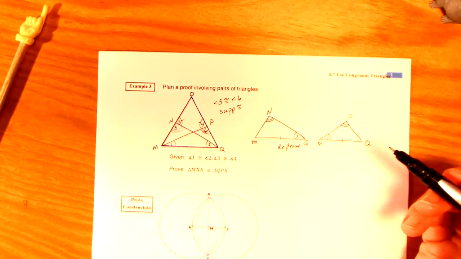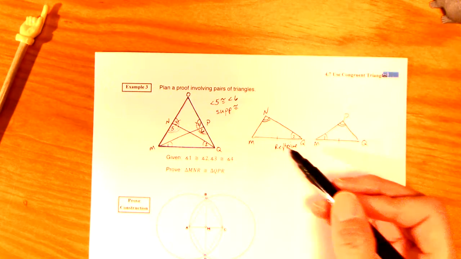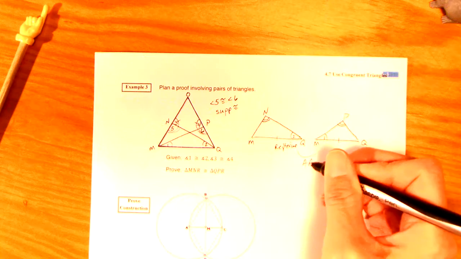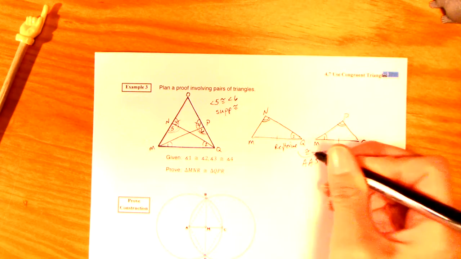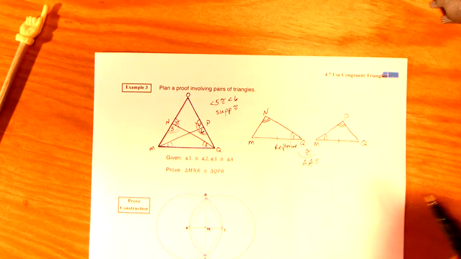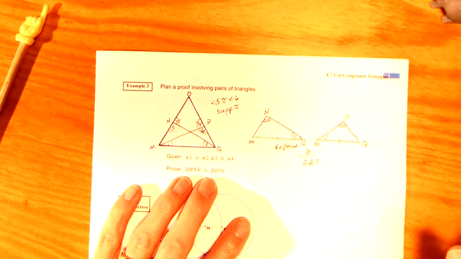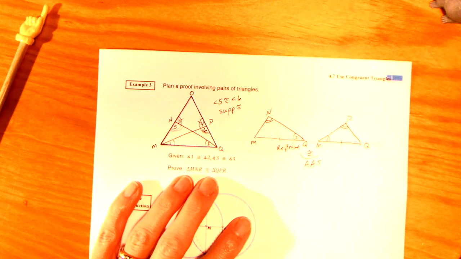So is one triangle congruent to the other? I have angle, angle, side. So yes. These are congruent. Okay, now, if they're congruent, are parts congruent? Okay, now I know this is weird because of what we're looking for. I wish I had a colored pencil handy.